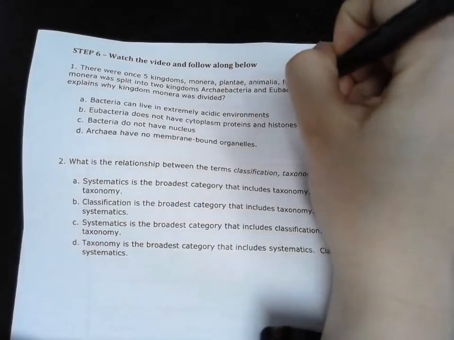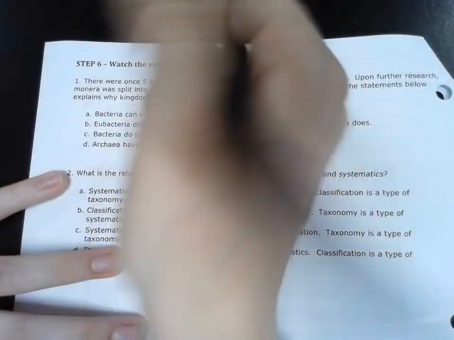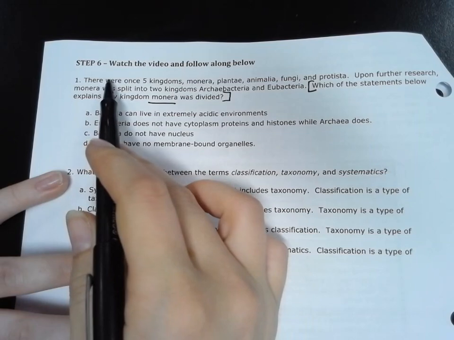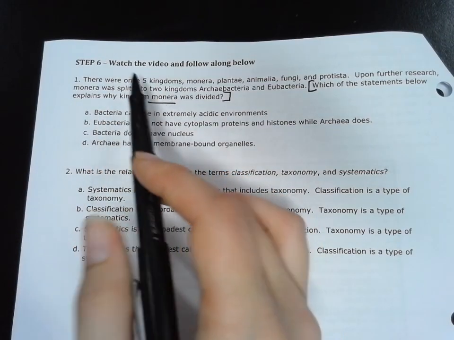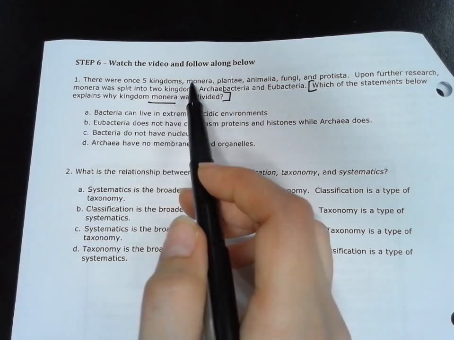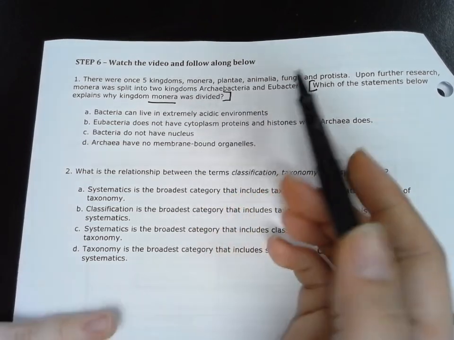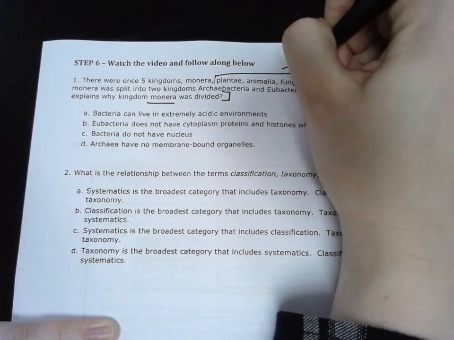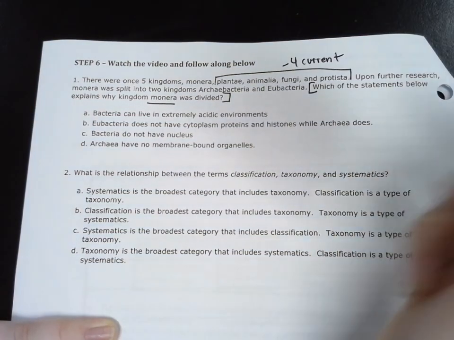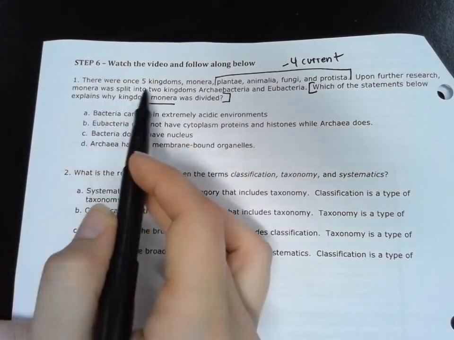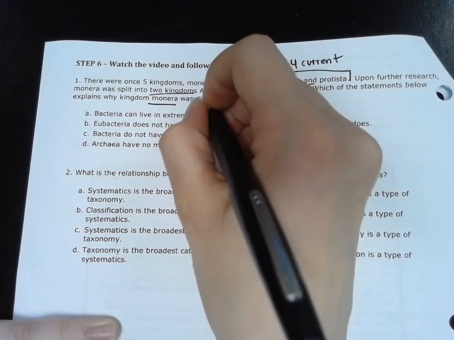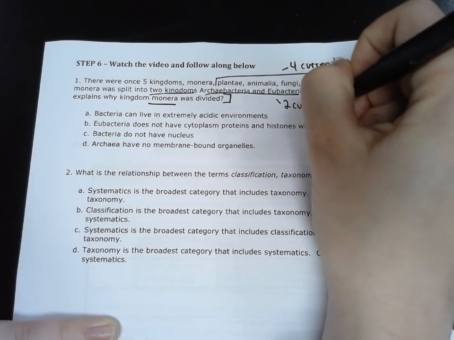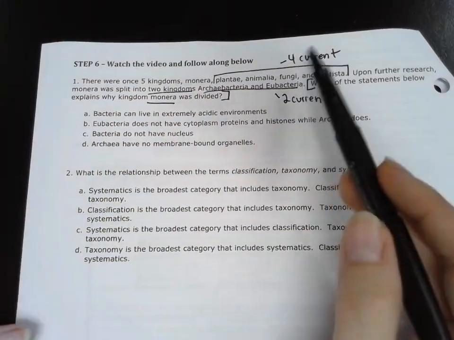It asks me which of the statements below explains why Kingdom Monera was divided. I don't really know what that is, so I'm going to go back to my description to tell me if it gives me more information. There were once 5 kingdoms: Monera, Plantae, Animalia, Fungi, and Protists. All right, these 4 are current. Upon further research, Monera was split into 2 kingdoms, Archaebacteria and Eubacteria. These are also current. So these represent my 6.